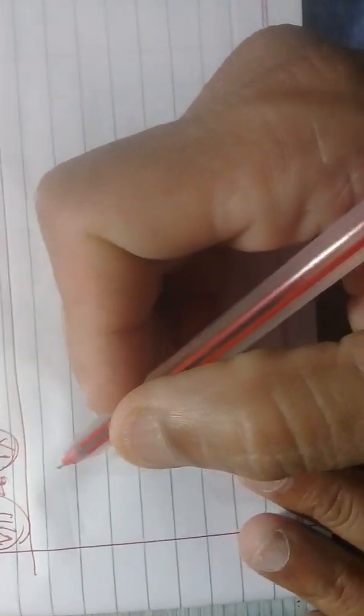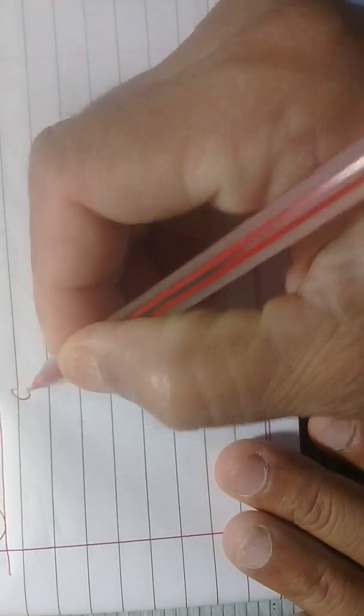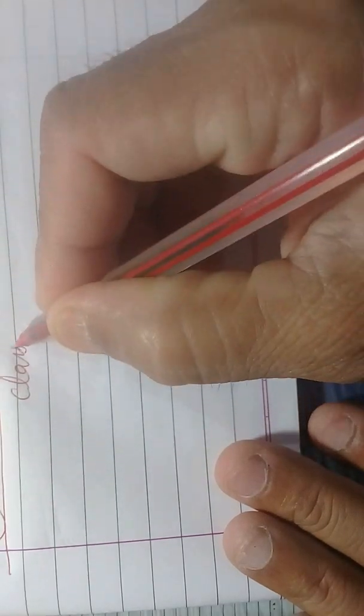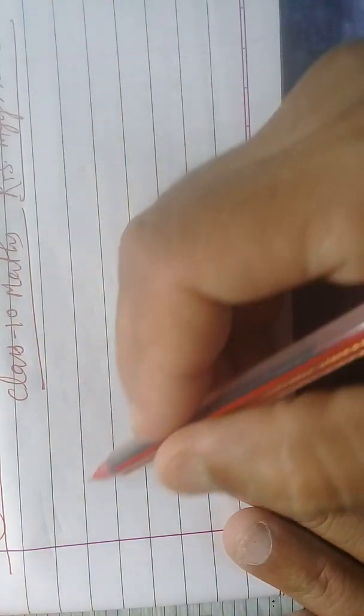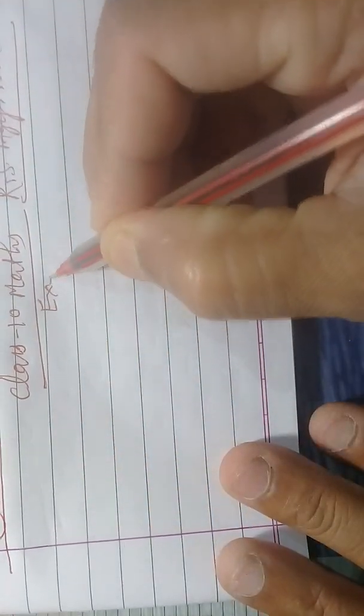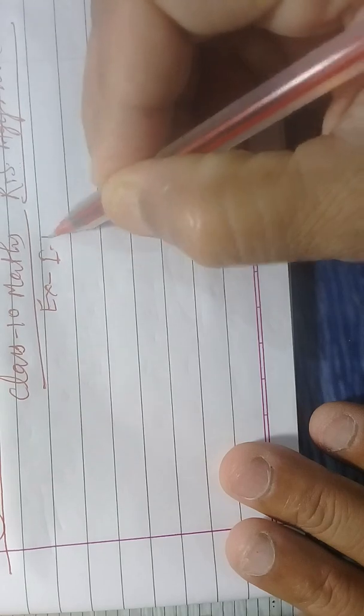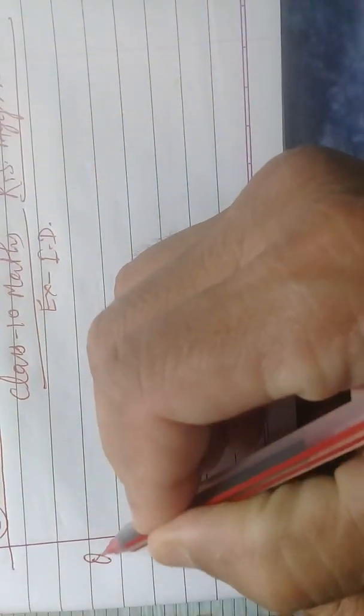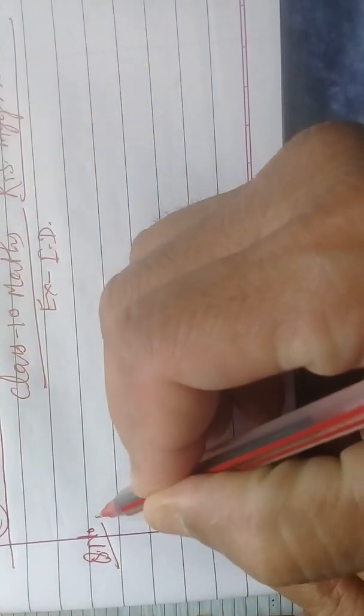Class 10th maths, R.S. Agrawal, exercise 1D, question number 4.